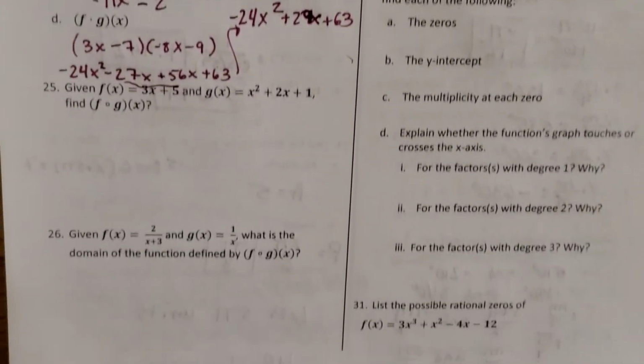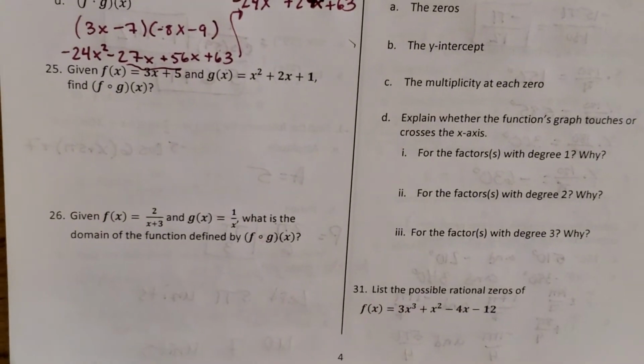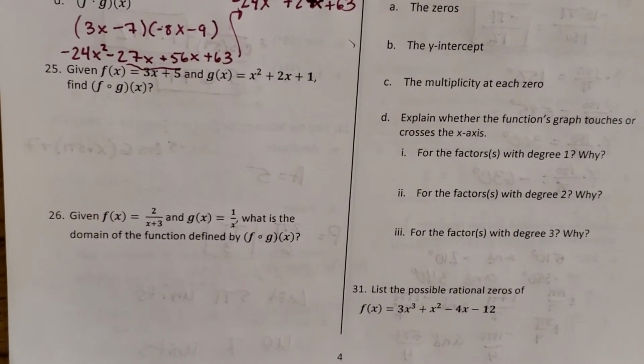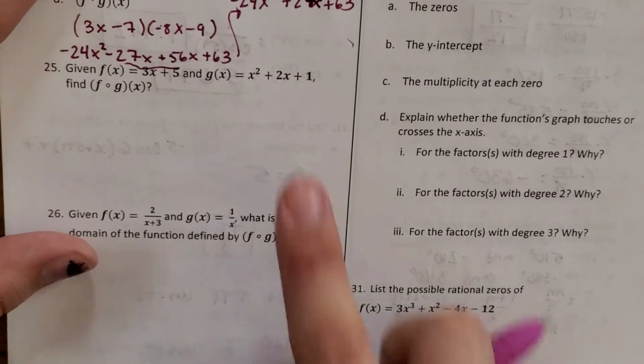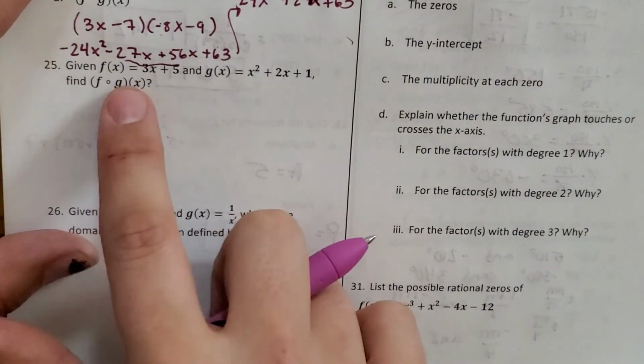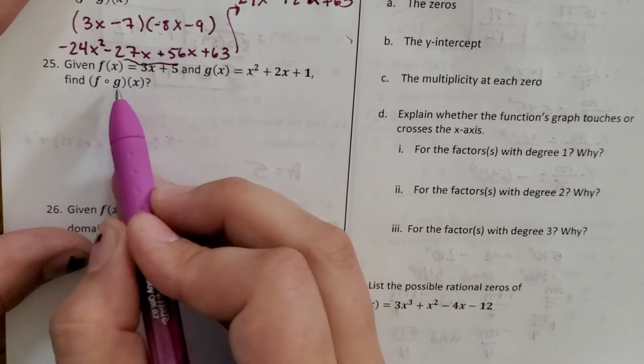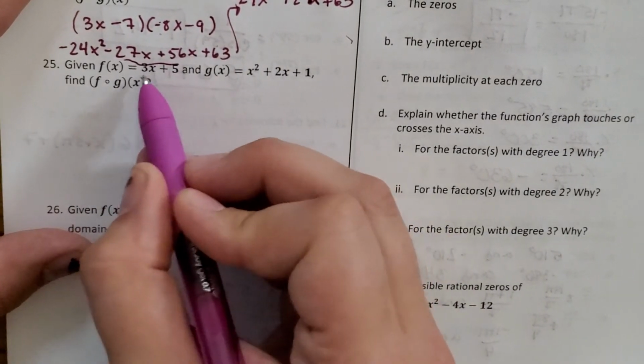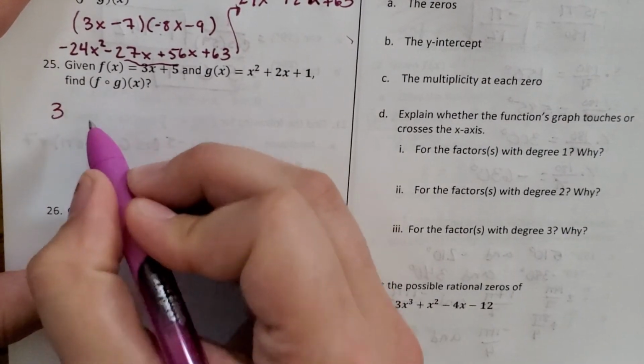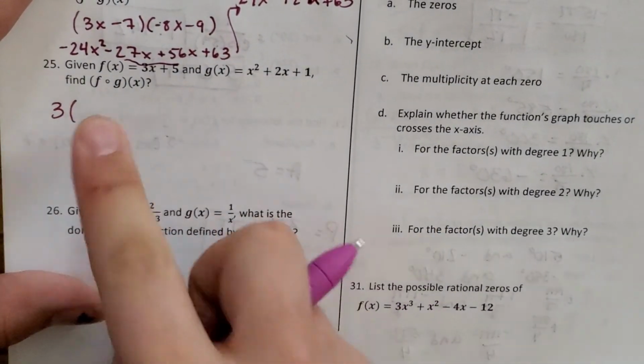And 25 and 26. 25 says, given that f of x is equal to 3x plus 5 and g of x is equal to x squared plus 2x plus 1, find f of g of x. Remember what that means is plug x into g, which they already did, and then plug g into f. So I'm going to take this equation f, 3x plus 5, but where the x is, I'm going to plug in g.